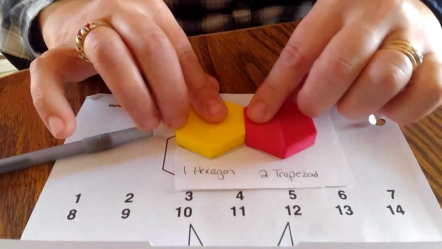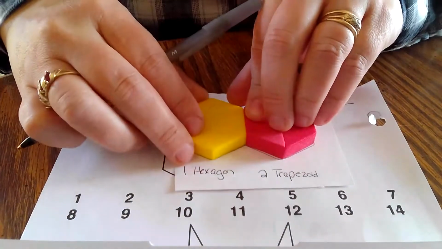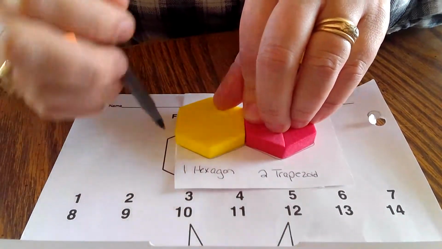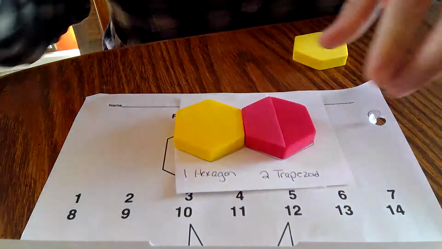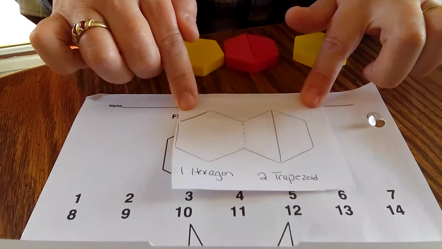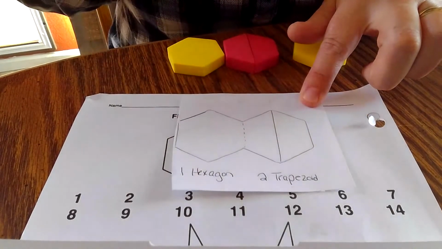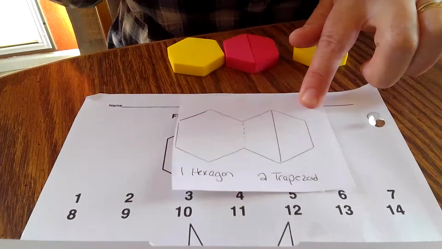I will write down one hexagon, two trapezoids, and trace my shapes. So therefore, when I finish, you can see that I wrote one hexagon, traced it correctly, and two trapezoids.